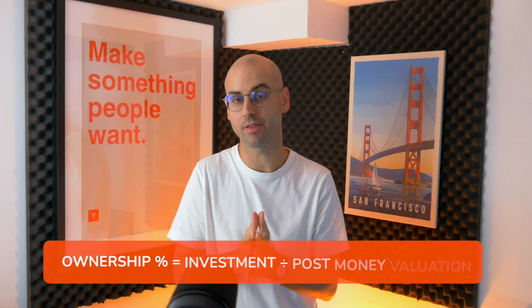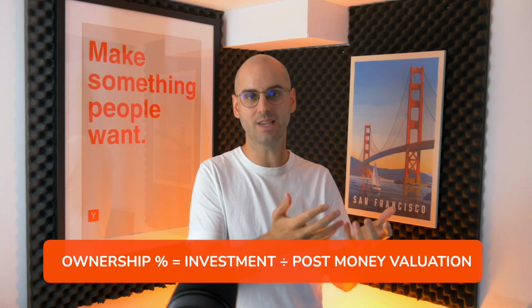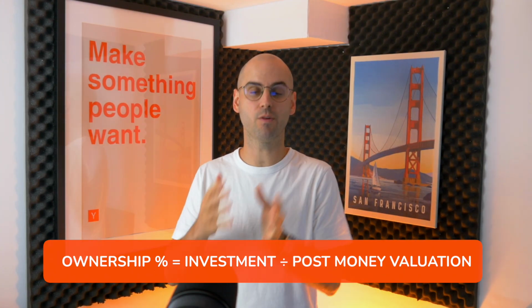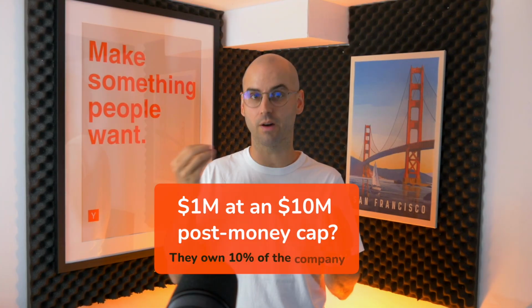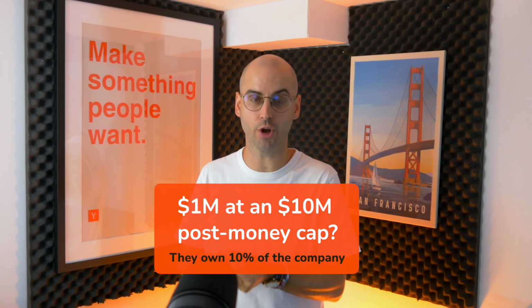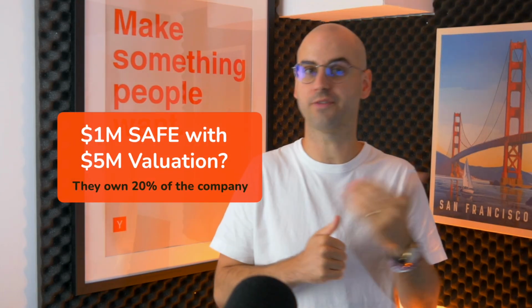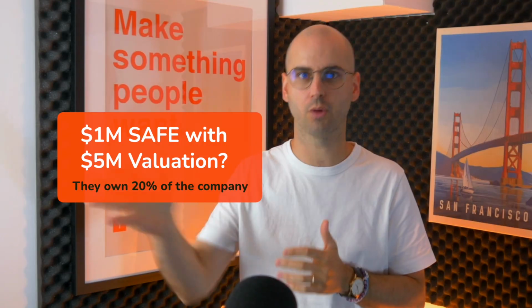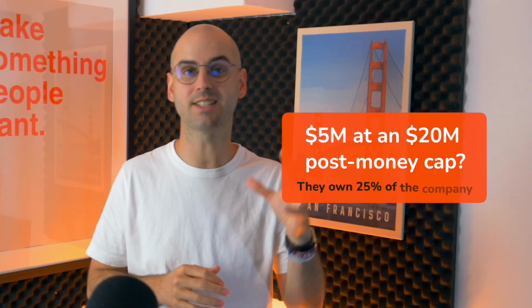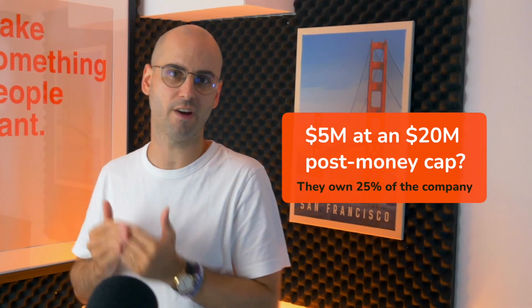Let me give you a simple model. Here's the actual math. The ownership percentage that you're selling is the amount you receive as an investment divided by the post-money cap. So if you're getting $1 million on a cap of $10 million, 1 on 10 is you're giving away 10% of your startup if it's a post-money SAFE. A $1 million SAFE at $5 million, that's 20% of your company sold. Then a $5 million Series A at $20 million valuation, that's another 25% sold.